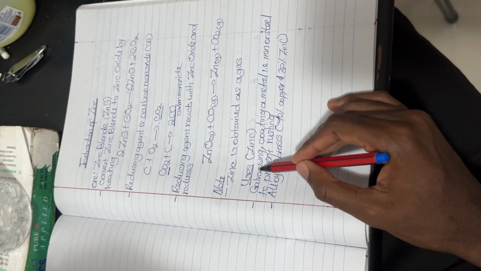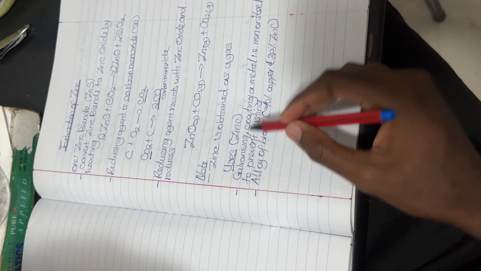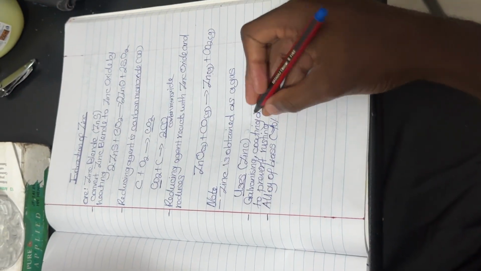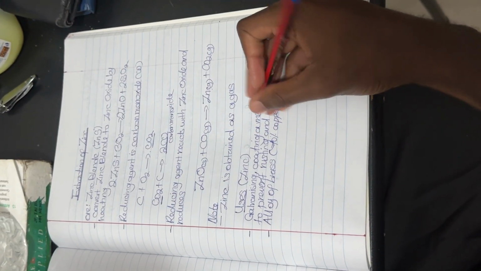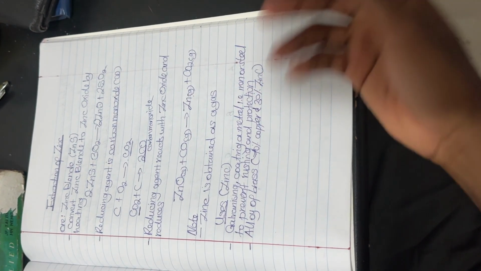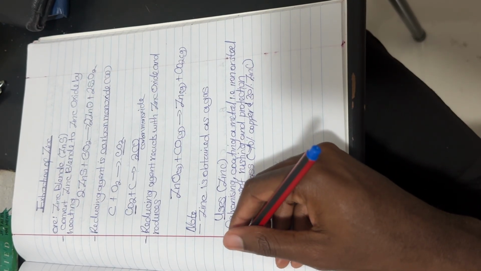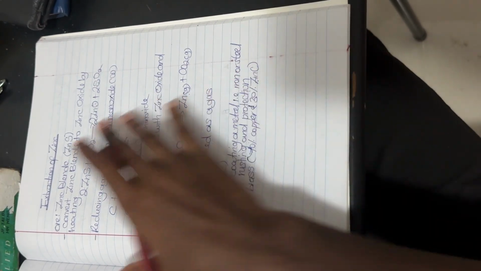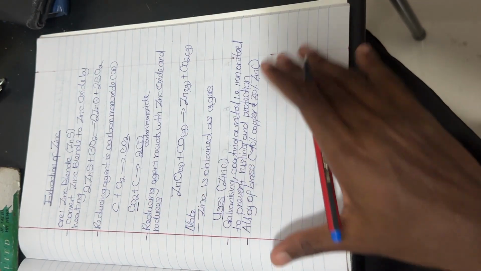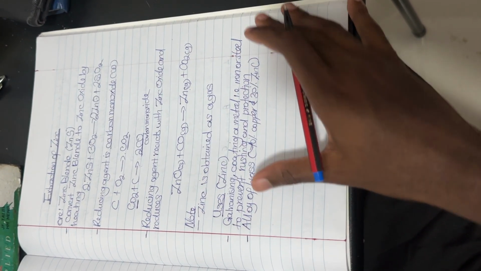Now the other thing is galvanization, which I've talked about, for preventing rust and for protection, because it has been coated to protect it. I think this is all you need to know about zinc. This falls under metals, and this is the extraction of zinc. Thank you very much.